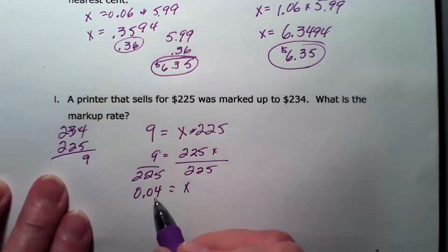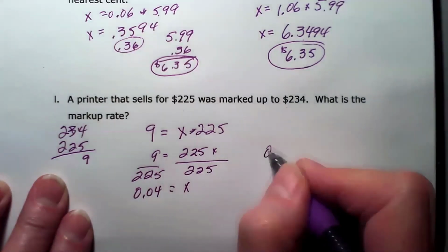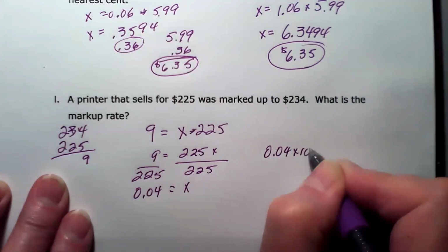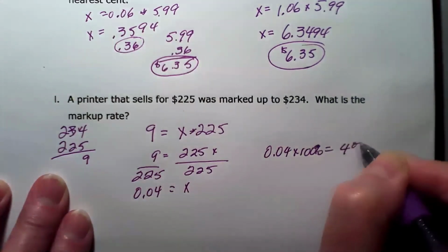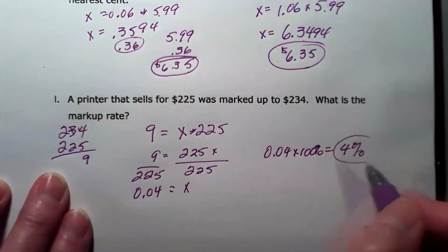So if I want to call that, that's the decimal, I need a percent. So 0.04 times 100 gives me, times 100%, sorry, gives me 4%. So it's a 4% markup rate.